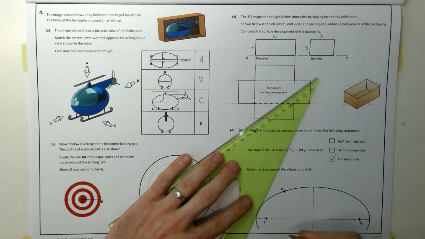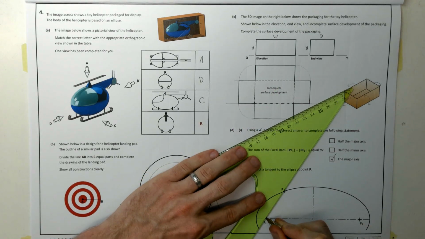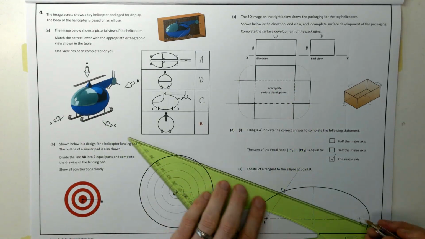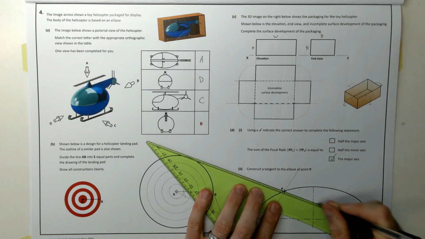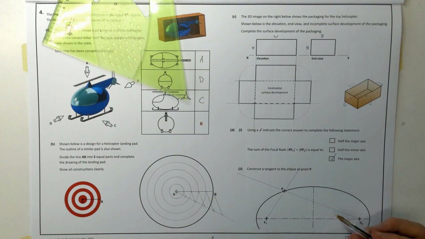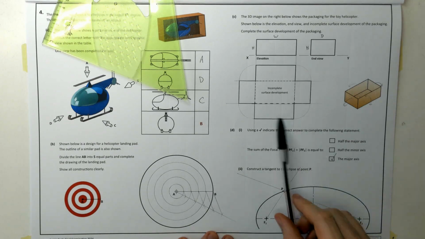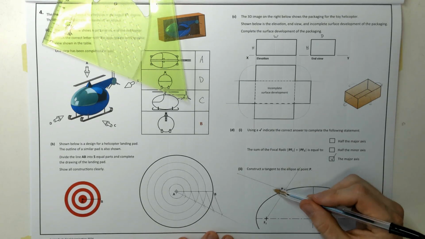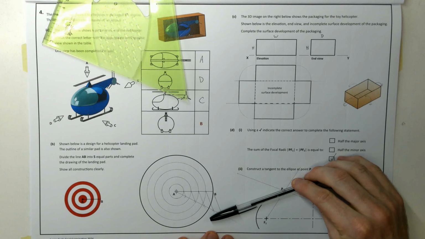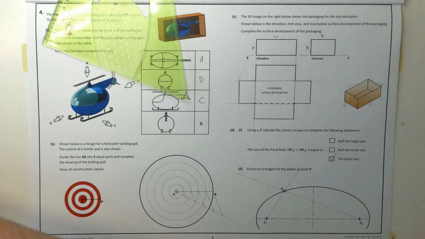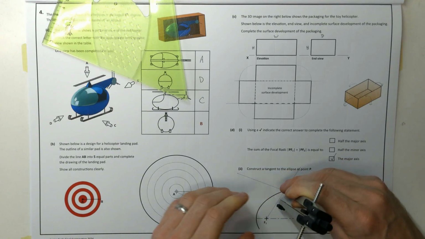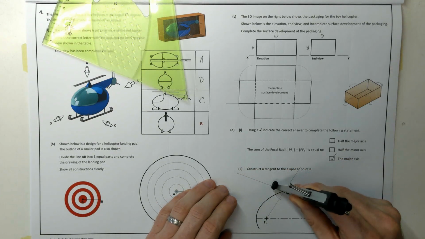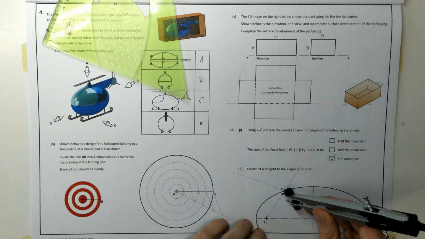Sorry. So F1 through P, F2 through P. Now if I bisect this angle, I'll get a normal. But if I bisect this angle, I'll get a tangent. So what I'm going to do is bisect that angle. Okay, so that's my first bit.